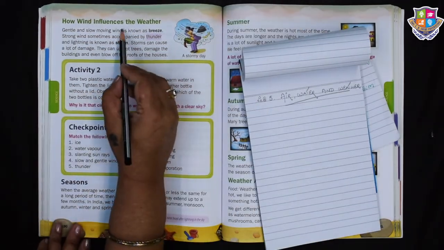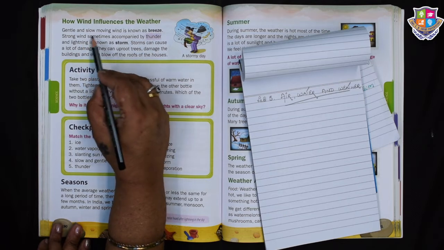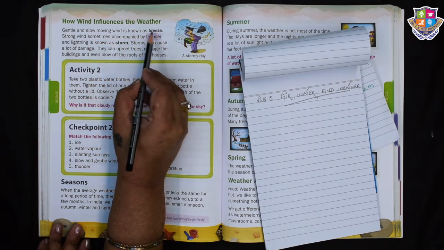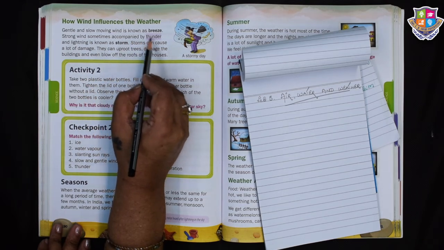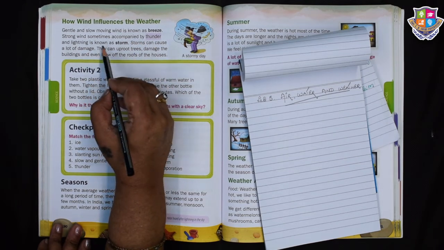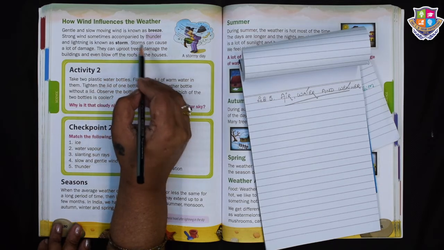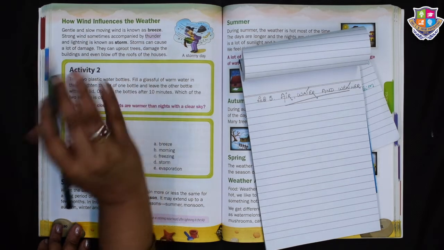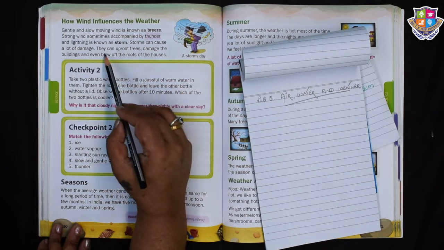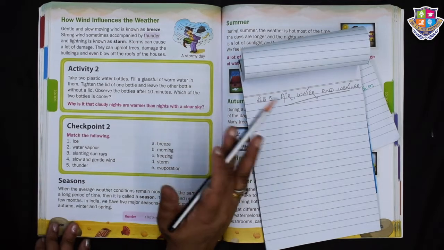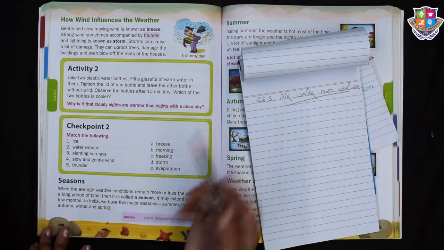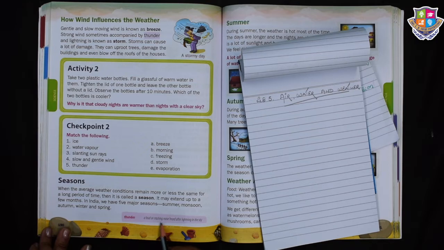How wind influences the weather. Gentle and slow moving wind is known as breeze. Strong wind, sometimes accompanied by thunder and lightning, is known as storm. Storms can cause a lot of damage. They can uproot trees, damage the buildings, and even blow off the roofs of the house. Okay, now what is thunder? A loud crashing noise heard after the lightning in the sky.